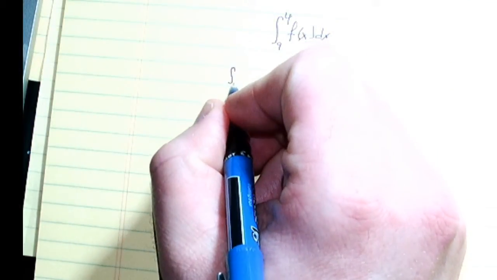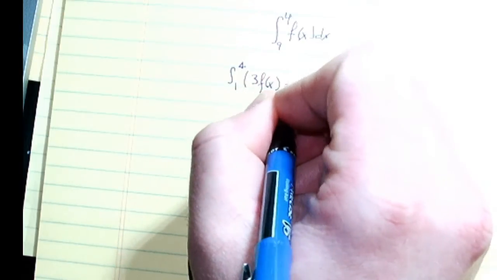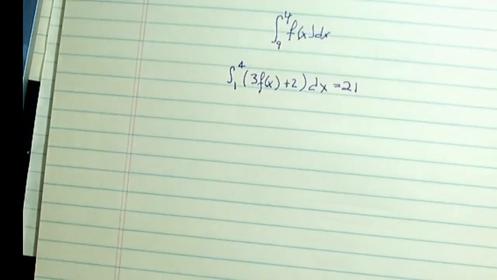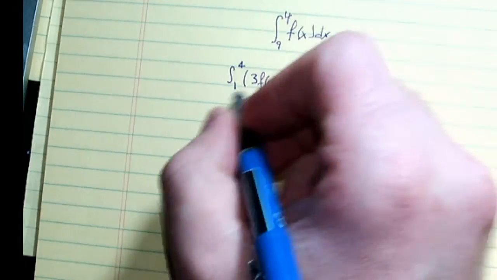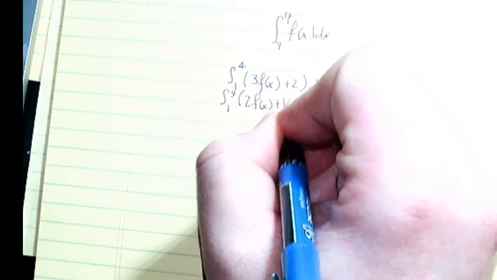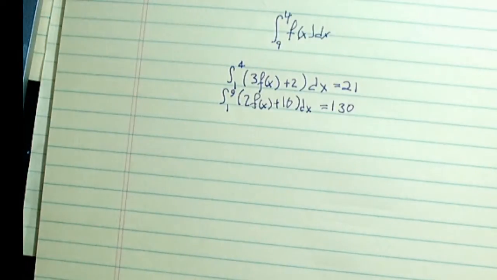And if this were an absolutely standard calculus problem, what we'd do next is tell you what the function is. But we're not going to tell you that. Instead, the problem says the integral from 1 to 4 of 3f of x plus 2 dx is equal to 21, and the integral from 1 to 9 of 2f of x plus 10 dx is equal to 130. So how on earth can we take those two pieces of information and figure out the integral from 9 to 4? Let's look.